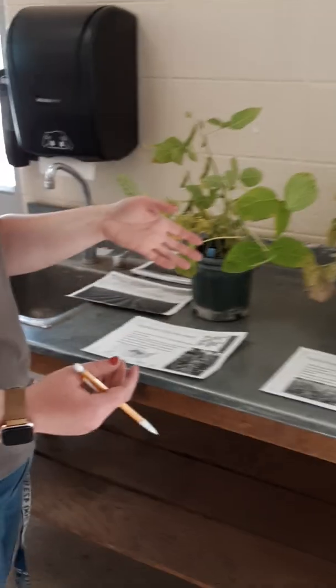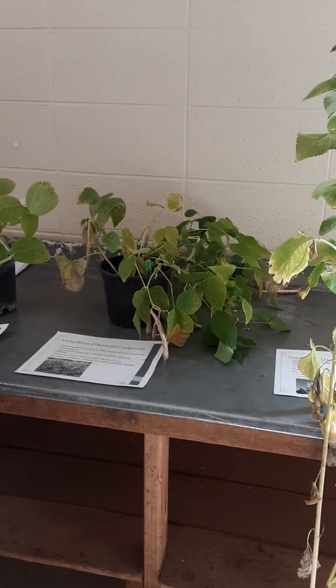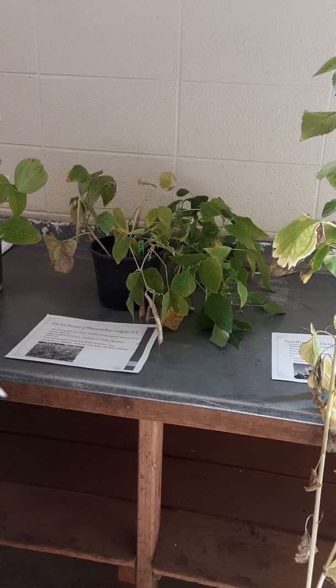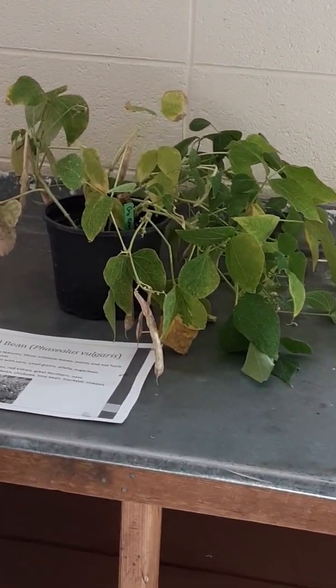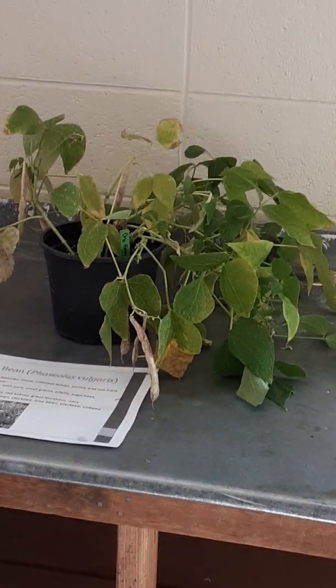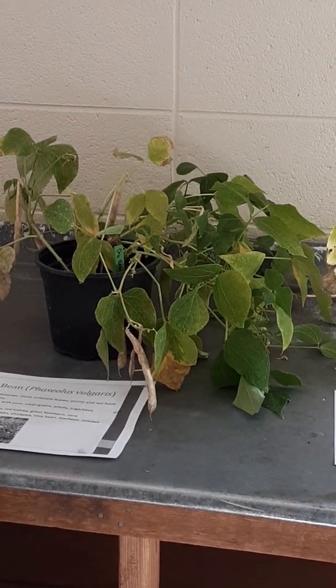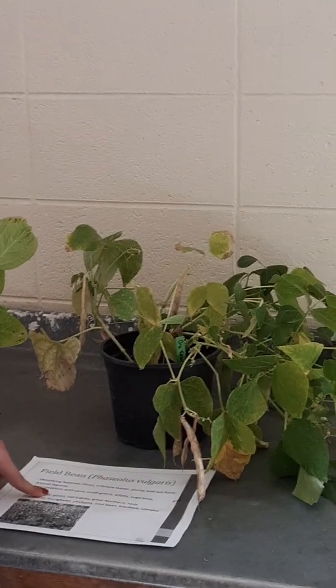So moving on to our field bean, or dry edible bean is another thing that they can be called. It's good for crop rotations with corn and other small grains. And the field beans, they can be a variety. They can be pinto beans, red kidney beans, great northern beans, or navy beans.